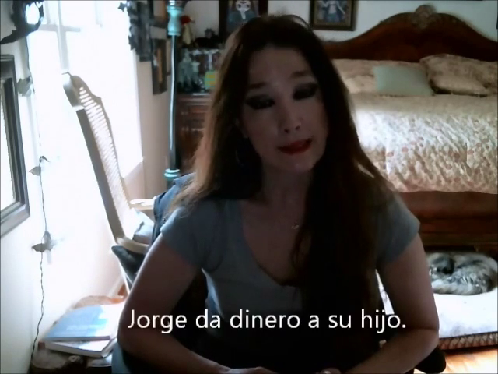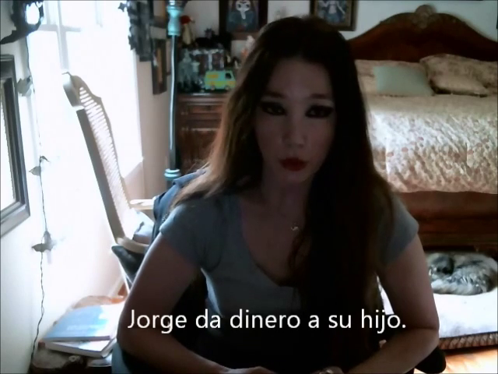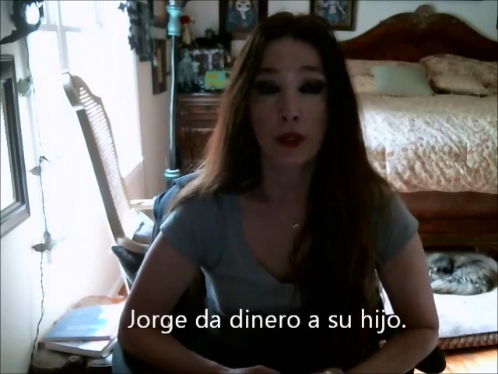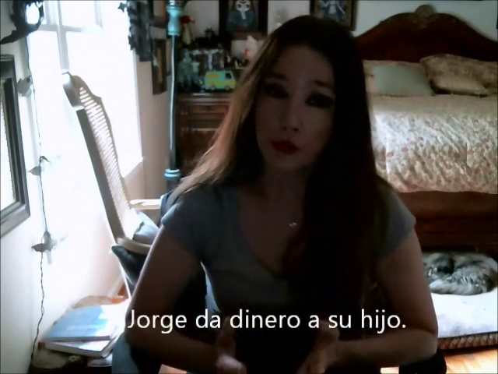All right, let's practice now. We'll put that sentence into Español. So we said Jorge gives money to his son. First we'll just do it without the pronouns. So Jorge da dinero a su hijo. Again, you use the indirect object pronouns to avoid repetition, just like you did with the direct object pronouns.